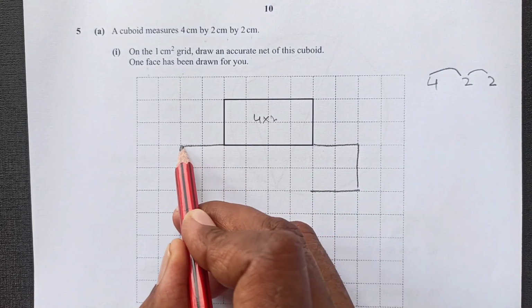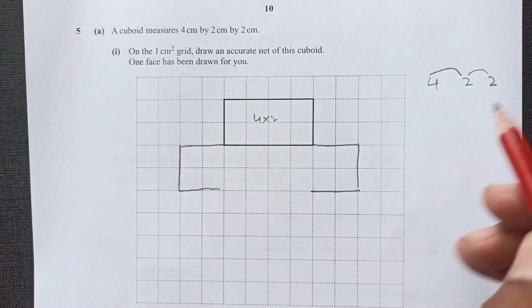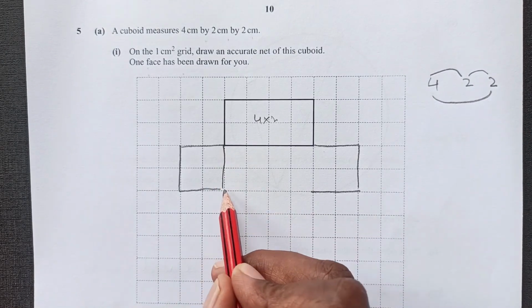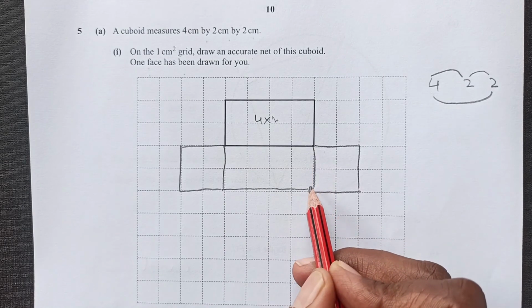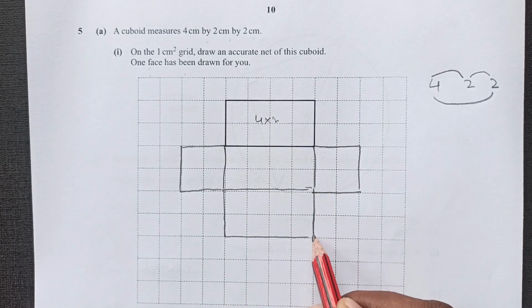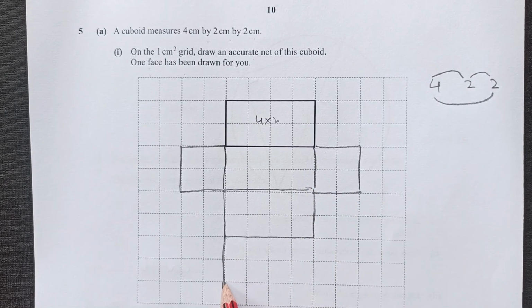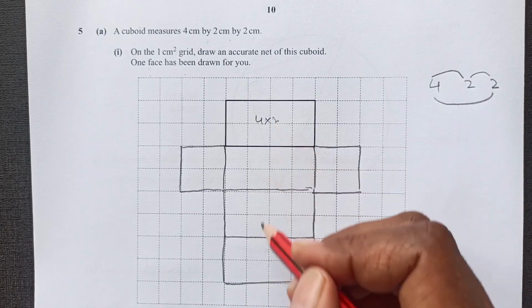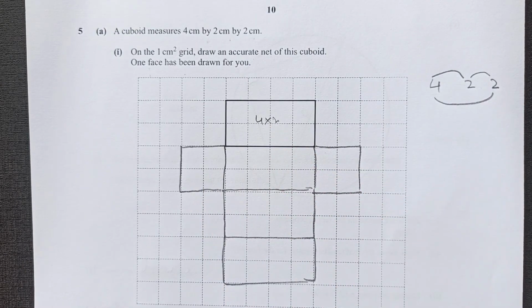Please use a ruler. 2 by 2, and then we also need another one 4 by 2. So again this will be 4 by 2. So this parallel one should also be 4 by 2. Then again another one also 4 by 2. So 2 of 4 by 2 dimensions and 2 of 2 by 2. So this is the net.